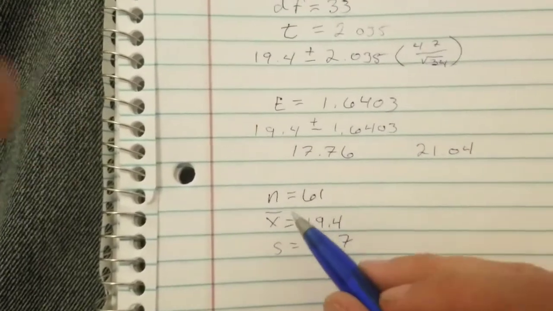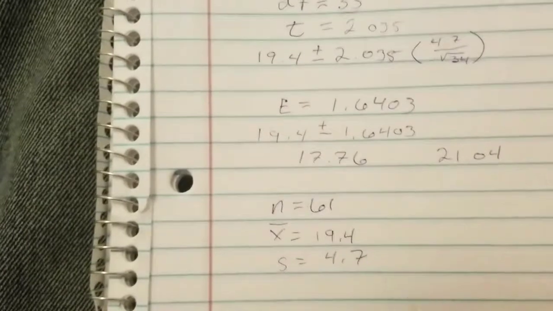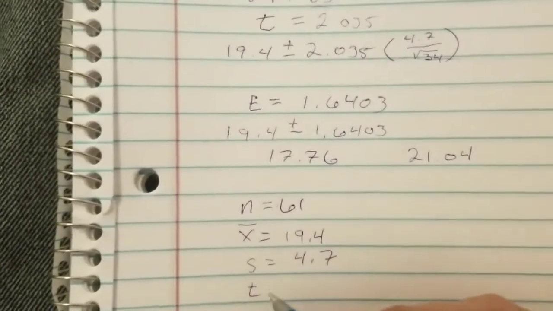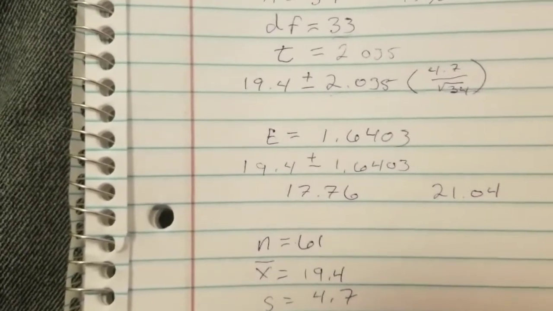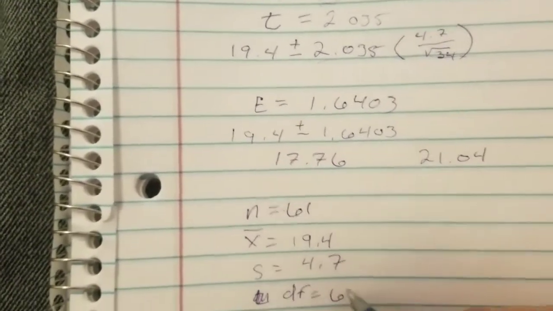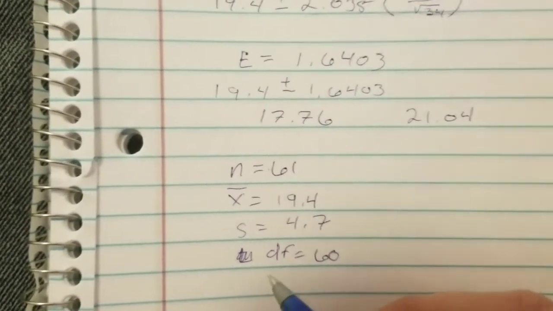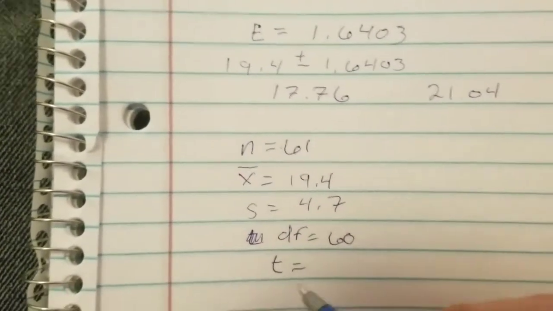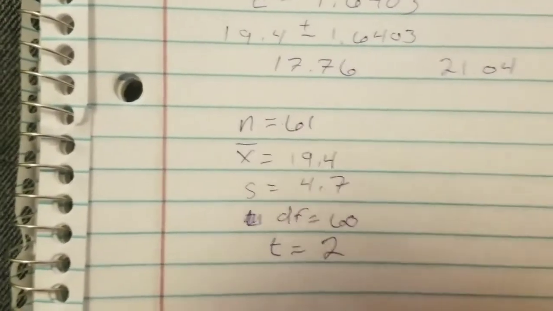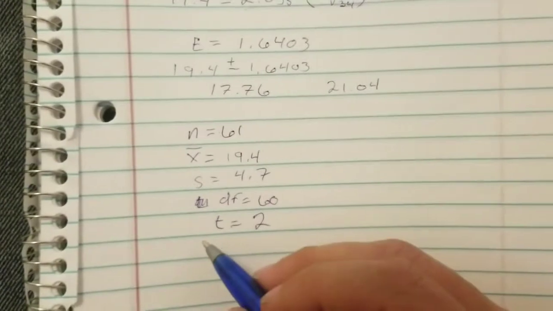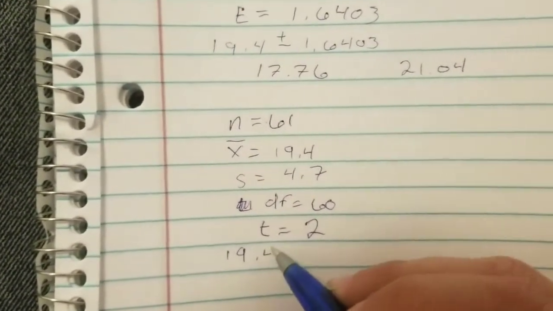The things that change are n, which is the sample size, and the t also changes a little bit. Oh, let's do degrees of freedom first. Degrees of freedom is going to be 60 in this case because it's just n minus 1 for a t-distribution. And so our t changes a little bit too. So t is just 2 in this case. So then our equation looks like this.